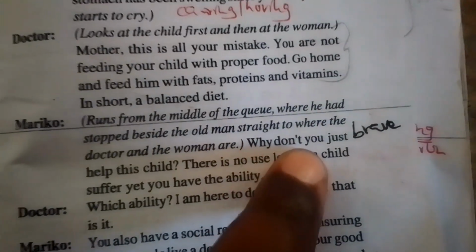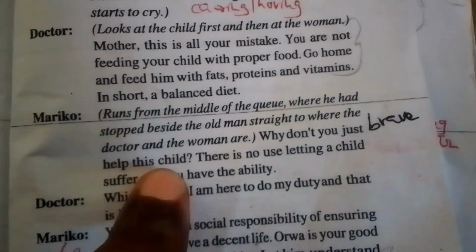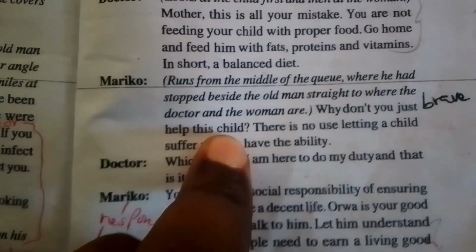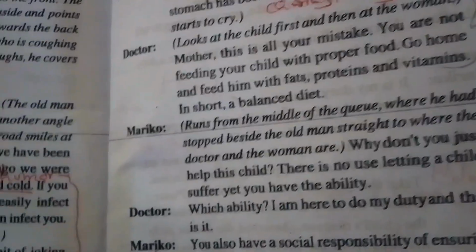Here, I think this question. Mariko asks the doctor, "Why don't you just help this child?" So that is a rhetorical question. It is used just to challenge the doctor and also make the audience reason and think about that.